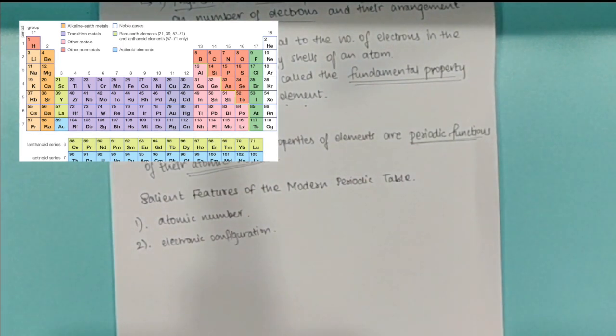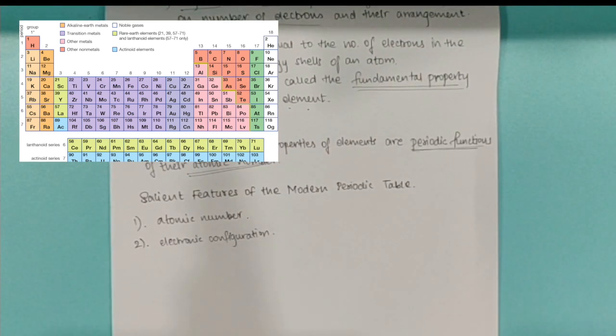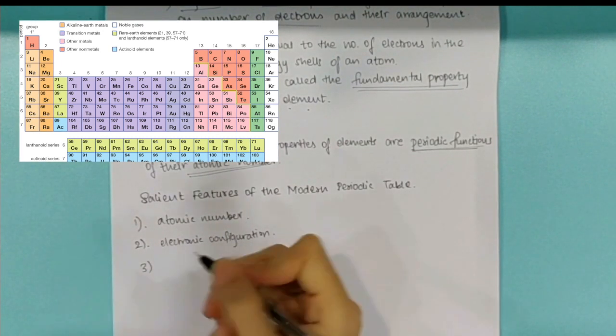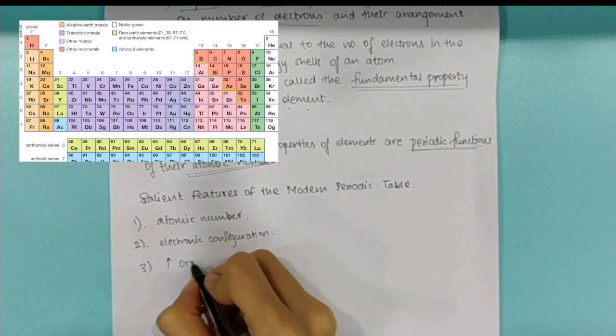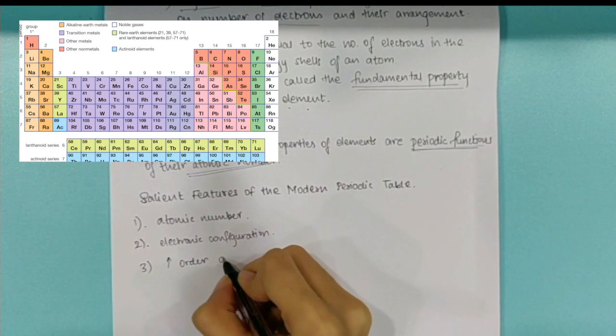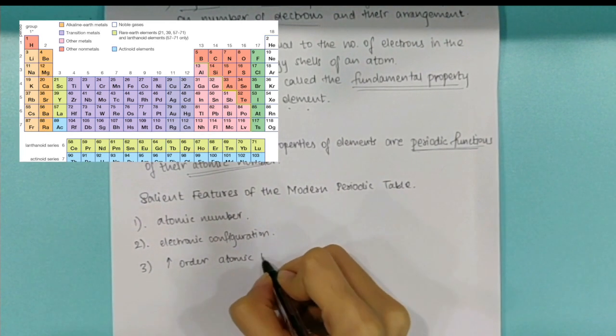Now, what exactly do you mean by electronic configuration? It's the distribution of electrons of an atom or a molecule in atomic or molecular orbitals. The arrangement of the elements in the periodic table is in the increasing order of their atomic numbers.